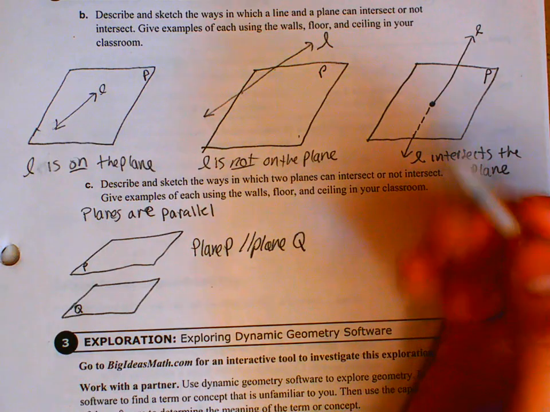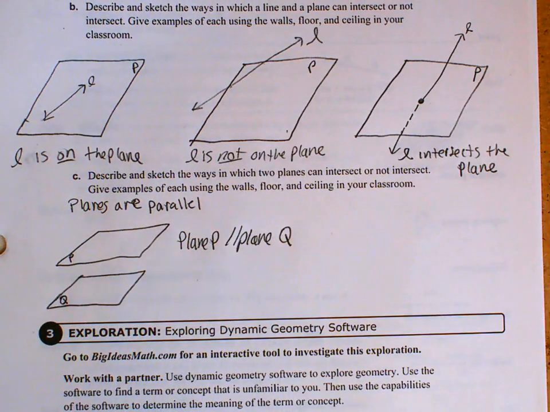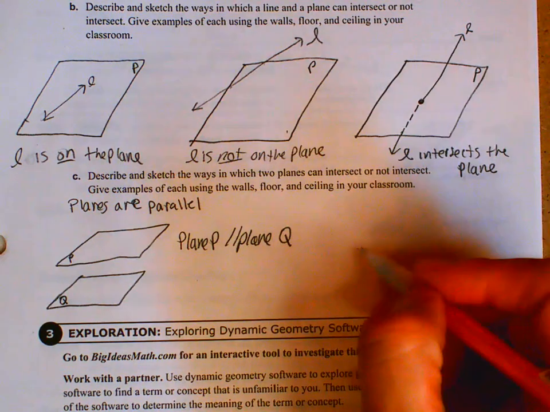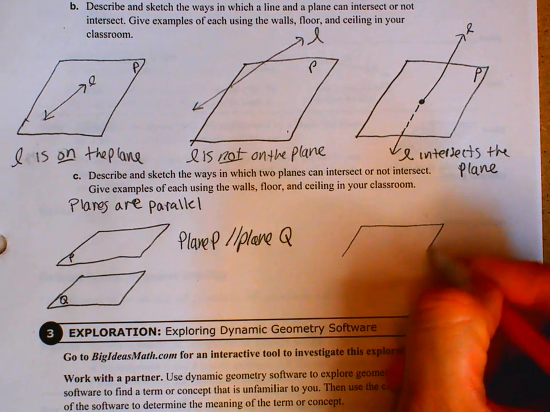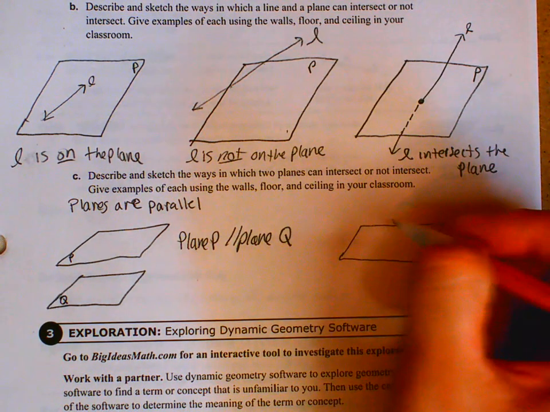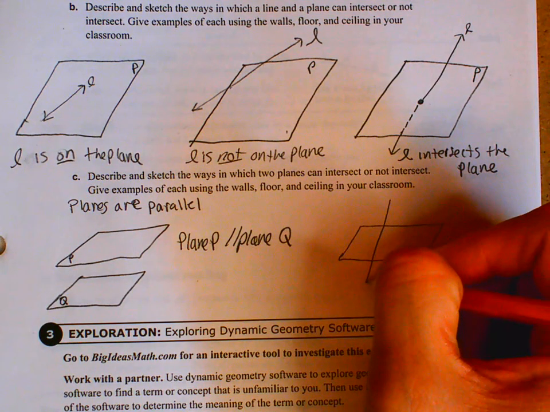Now this next part, we're going to practice this twice. It's going to be one of our examples. How do you draw two planes that intersect? And it's not really that easy to do, to be honest. So the way I like to do it is I like to draw a plane, just like I always do. That part's easy. Then draw a plane going kind of vertical. So I'm going to draw one like this.